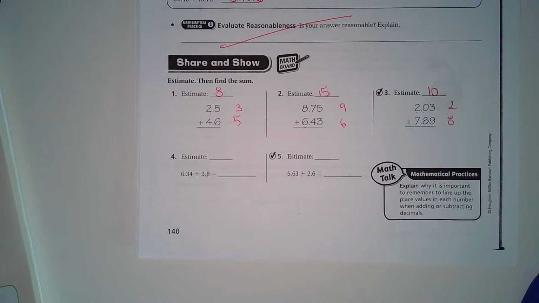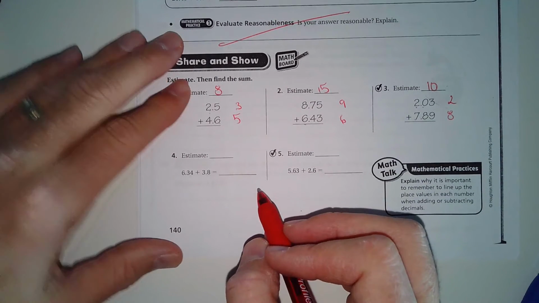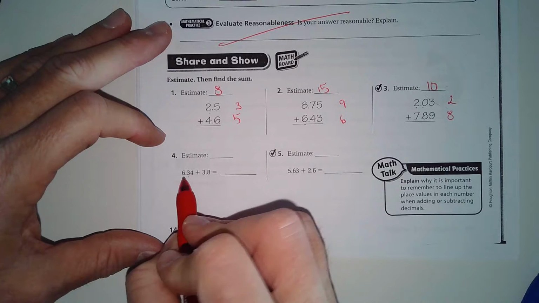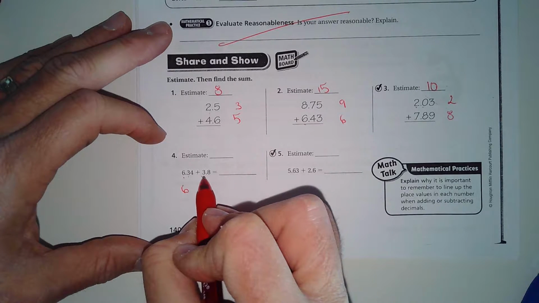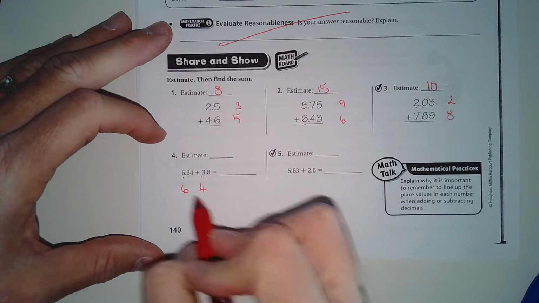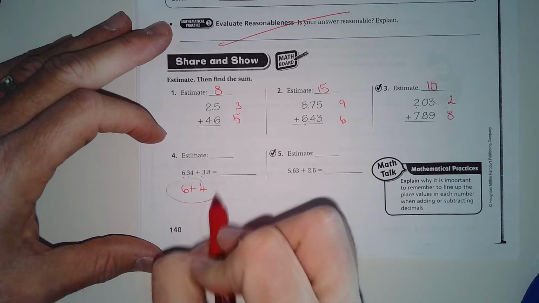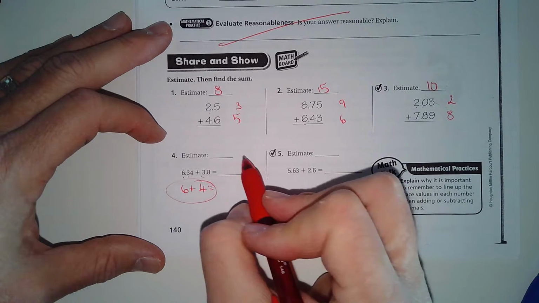Here we go. Mr. Montanez, do these 2 down here for me. Okay. What happens to the 6? Anything? No. Okay, what happens to the 3? Anything? Turns into 4. Yep. And then the estimate is? 5. 6 plus 4 is? Oh, 10.